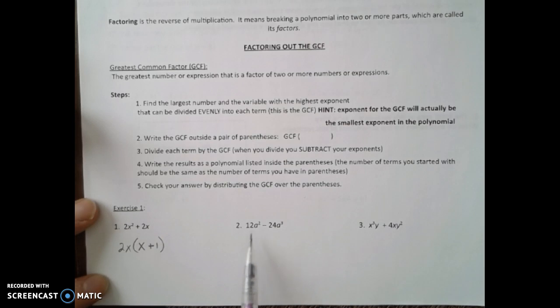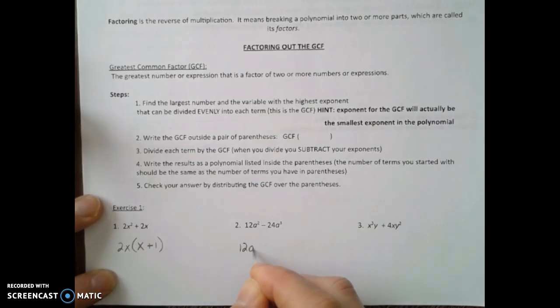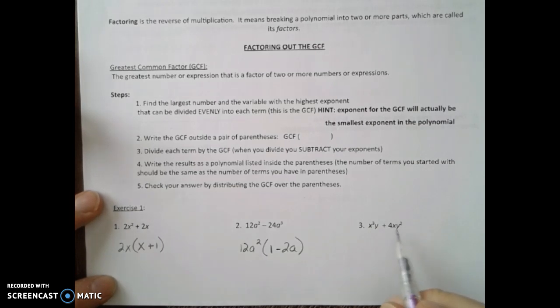In example 2, I'm looking at my terms here, and I see that they have the number 12 that can be a factor, but they also have a to the second power that can be a factor. So I'm going to use 12a to the second power as my GCF. When I divide 12a squared by 12a squared, that leaves me with 1. And then when I divide negative 24a to the third by 12a squared, that's going to leave me with negative, so minus 2a.